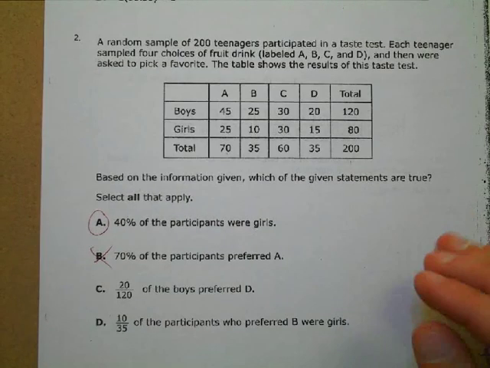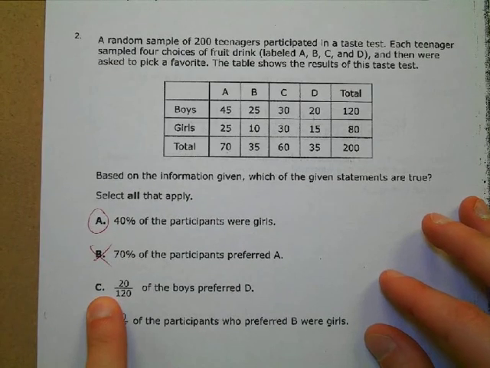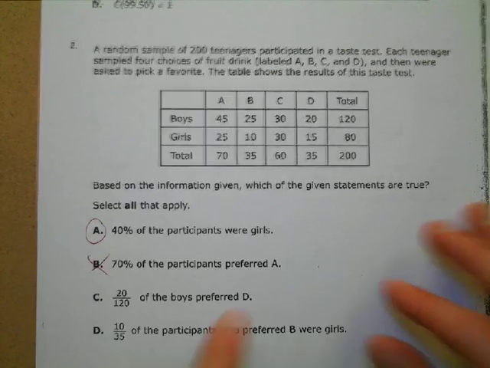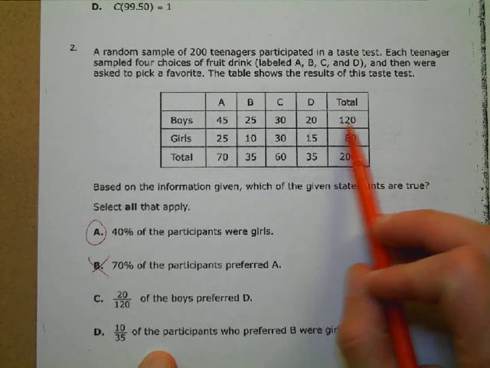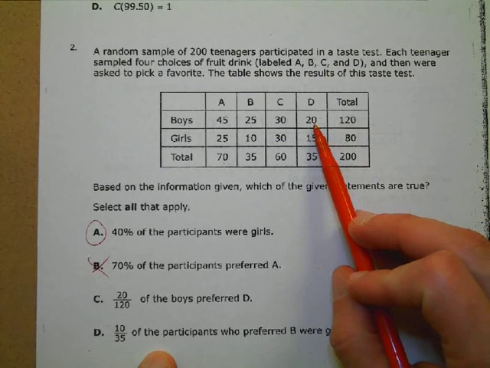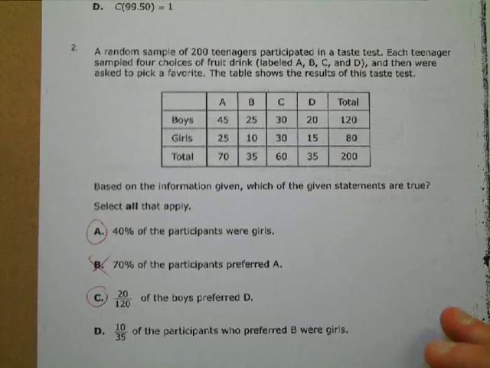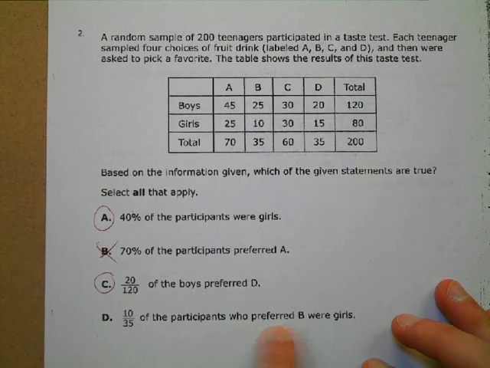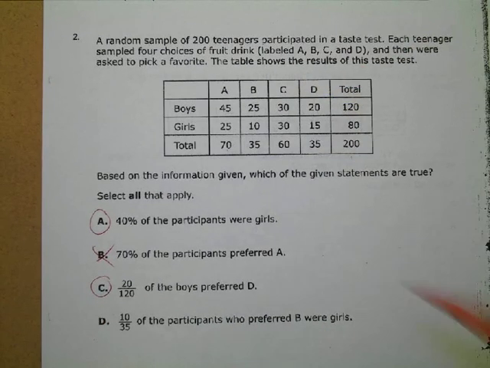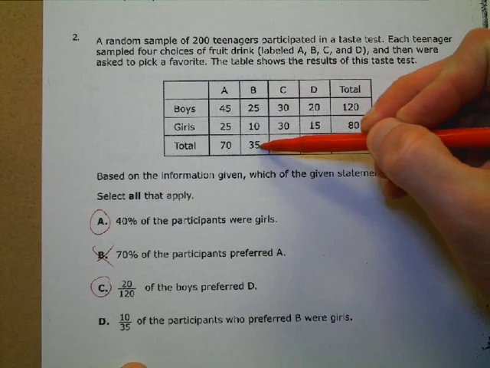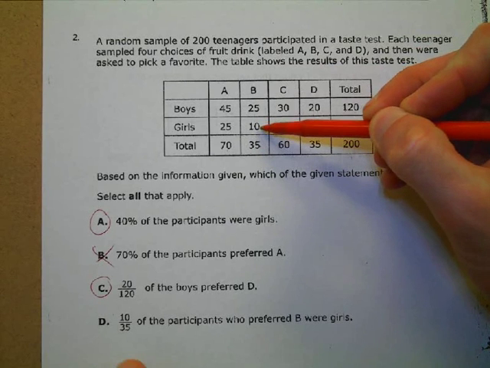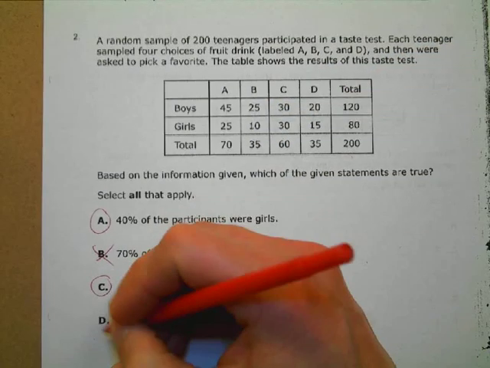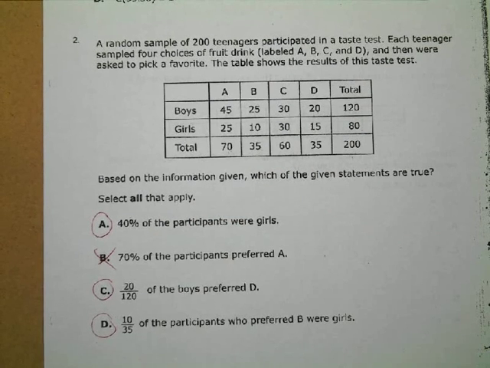Letter C. 20 out of 120 of the boys preferred D. Well, there were 120 boys, and 20 of them did prefer D, so that's correct. You were right. Letter D. 10 out of 35 of the participants who preferred B were girls. Okay, so there were 35 people that preferred B, and 10 out of those 35 were girls. So that is correct, too. It's letter D. Okay? All right, turn over there.